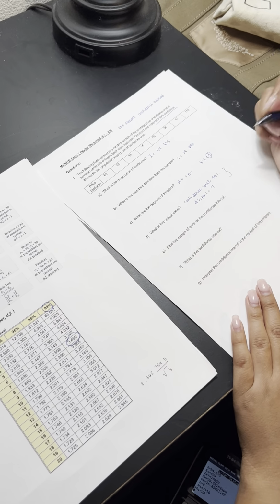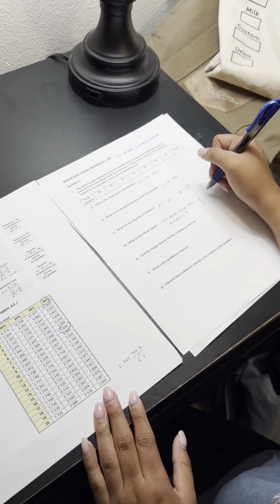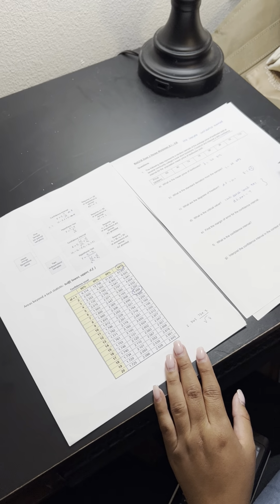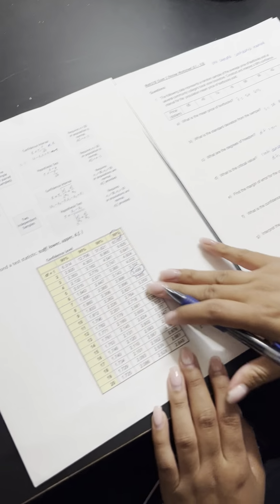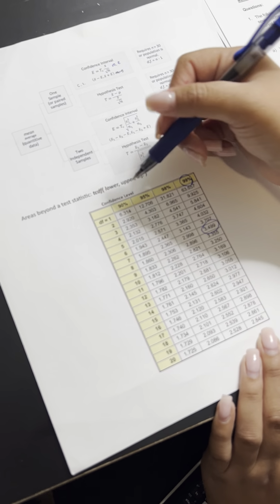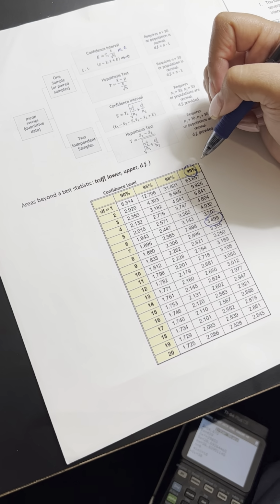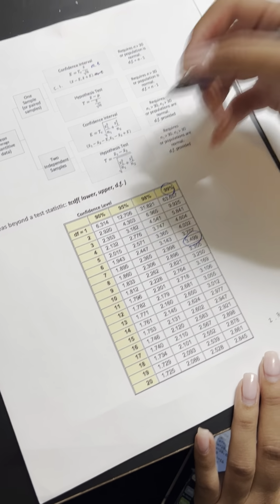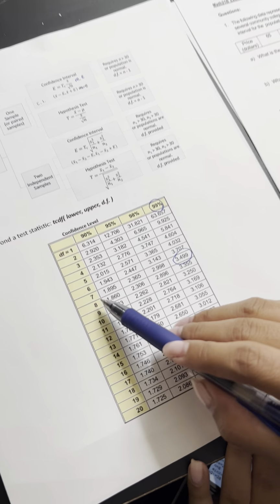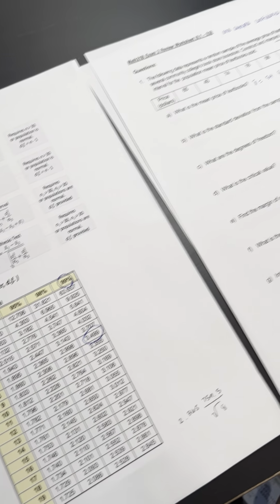In order to get our confidence level number T, we're going to look at our chart. This chart is very helpful. We look at our confidence level percent, which is 99% from our problem, and then our degrees of freedom, 7, which right here we have 3.499.